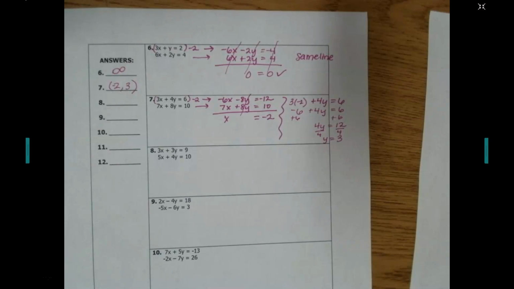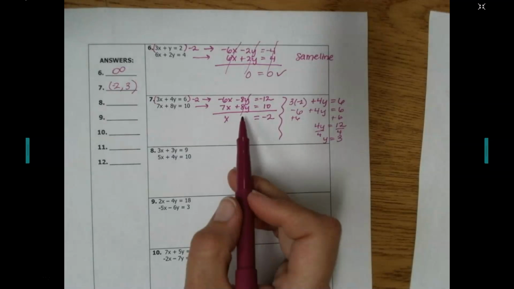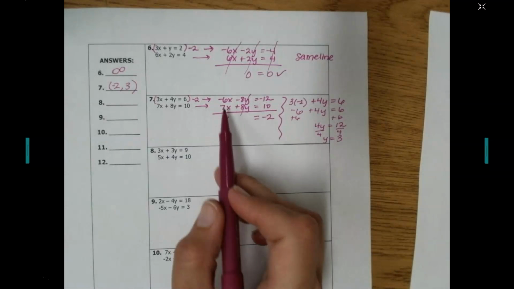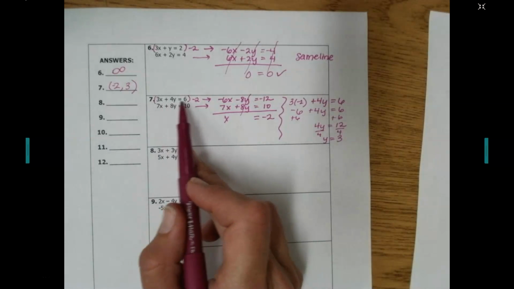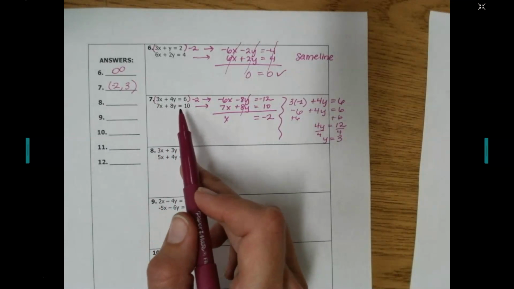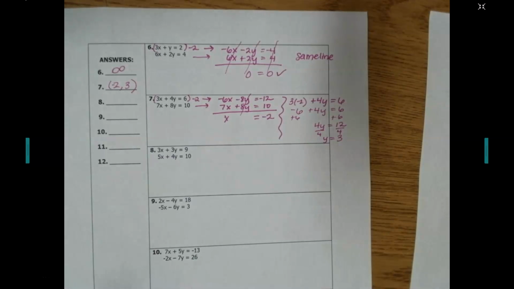Sometimes when you look at your equations, they may already have coefficients that are the same number and opposite signs. In fact, if they had started out like this, I would just go ahead and add them together because those cancel out, and solve the equation. But if they start out like this where they don't quite match up, you can multiply by whatever you need to in order to make sure the coefficients are the same number but opposite signs.